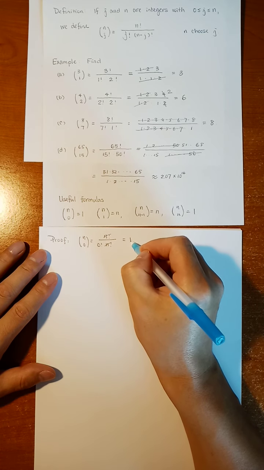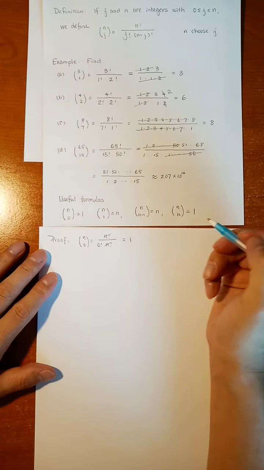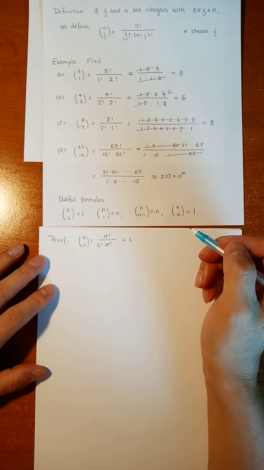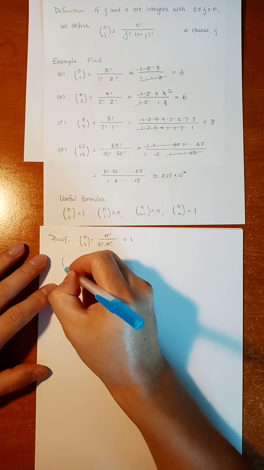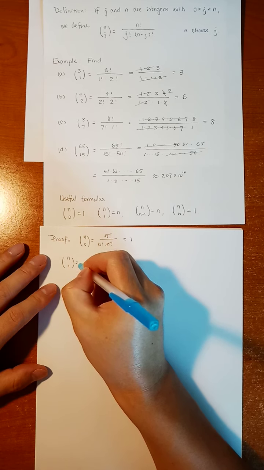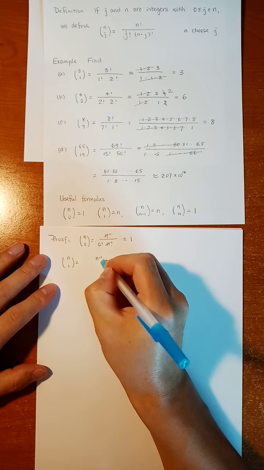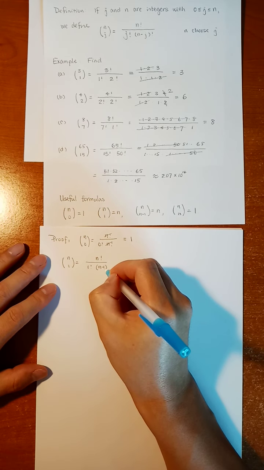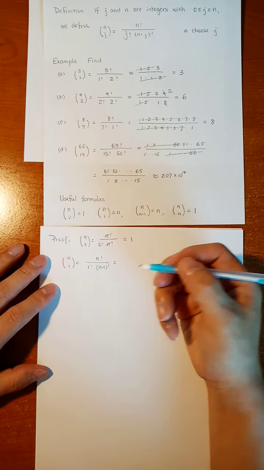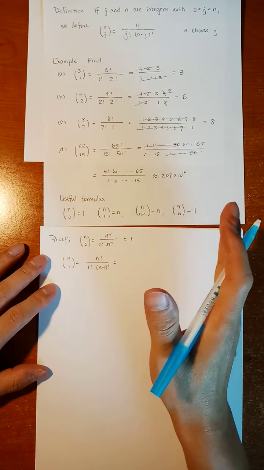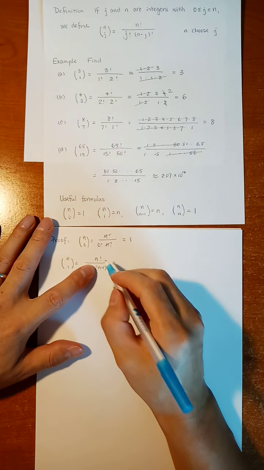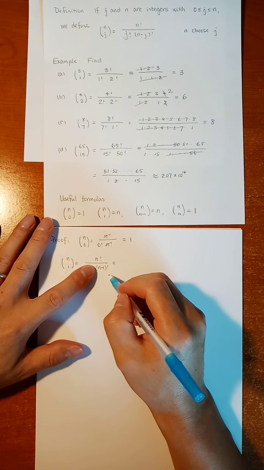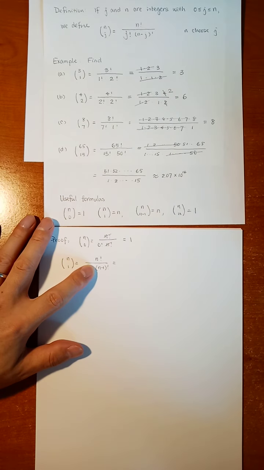The numerator is 1, the denominator is 1, so the ratio is 1. Right? And second, n choose 1 is n factorial over 1 factorial and n minus 1 factorial. 1 factorial is 1, so you don't worry about that. The thing is n factorial over n minus 1 factorial.